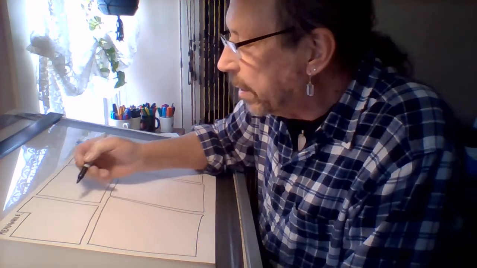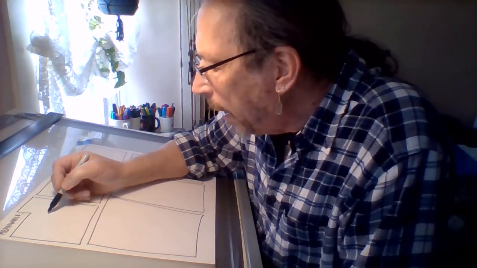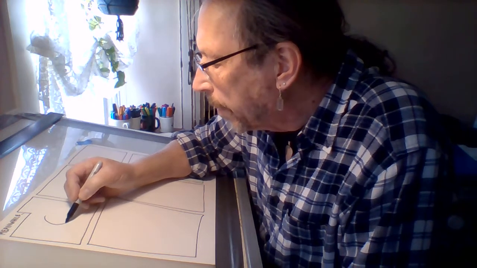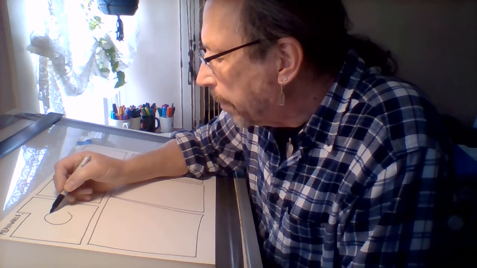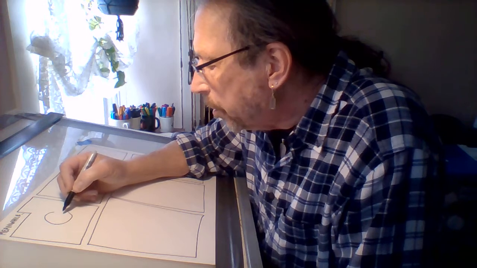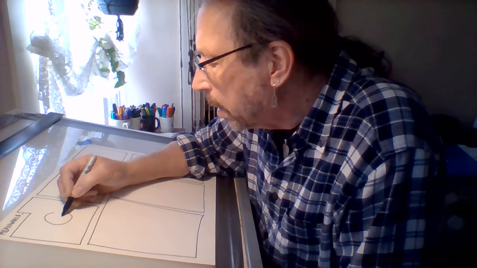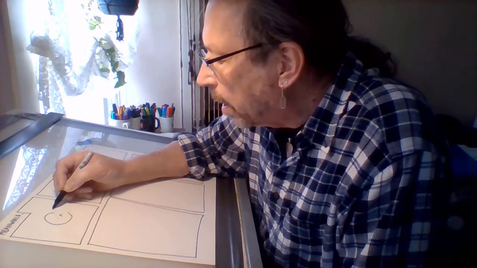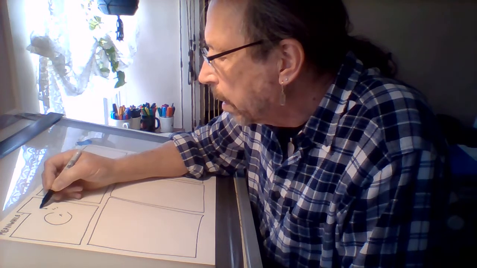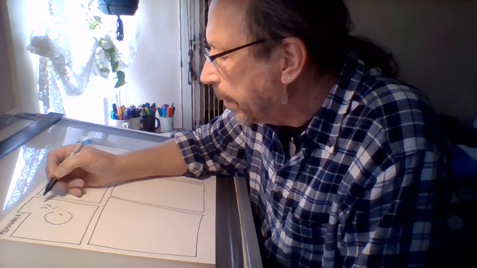So here is our happy little baseball. And he's just hopping along, whistling a song. So we have some notes coming out here.